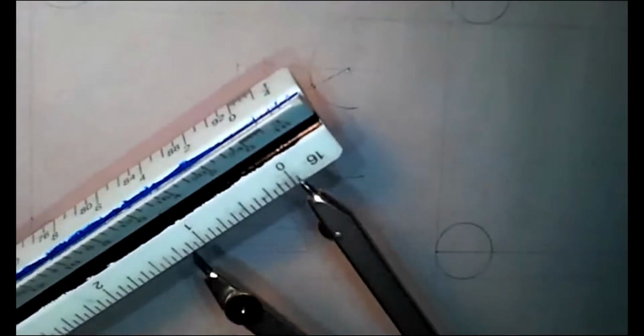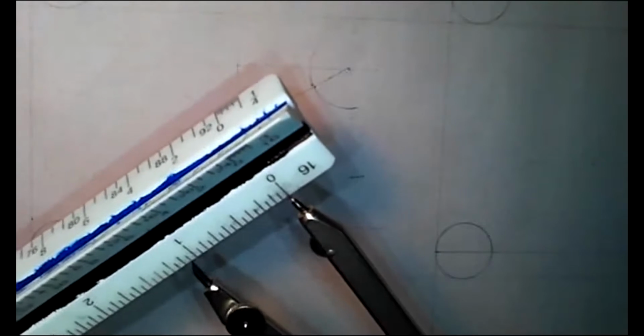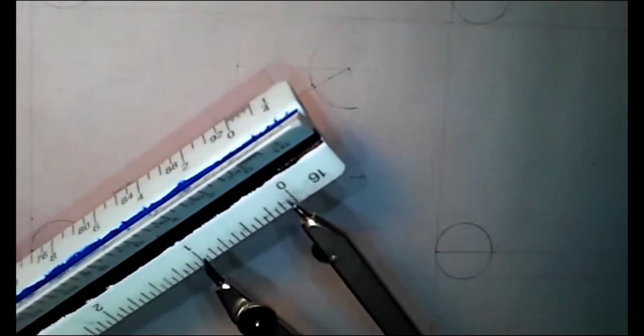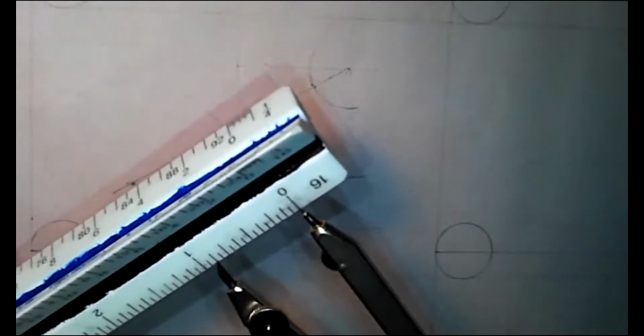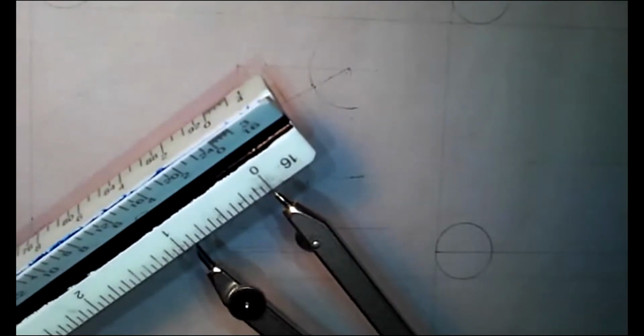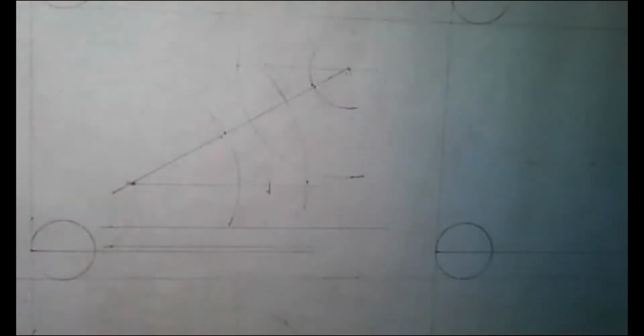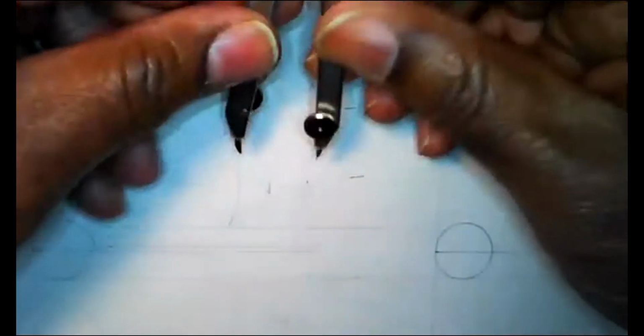7/8. I'm going to put my needle here at A. So I'm going to set my compass distance to 7/8, and I'm going to try to do it this way now. Okay, let's see if I can do it this way. 7/8. I'm just going to use my scale. Okay. 7/8, so that's pretty good. All right, see what's going to happen.